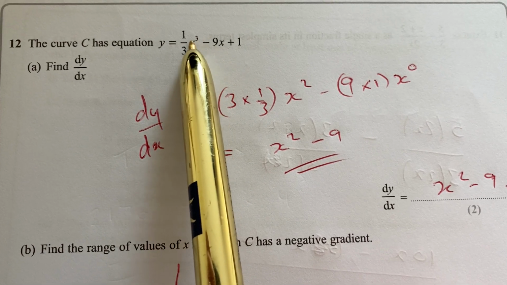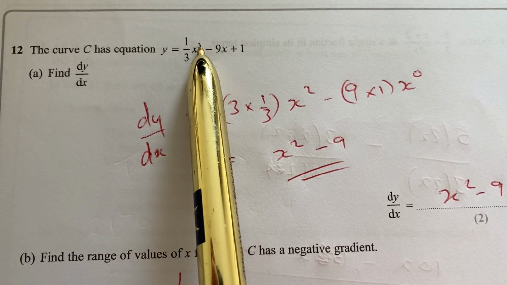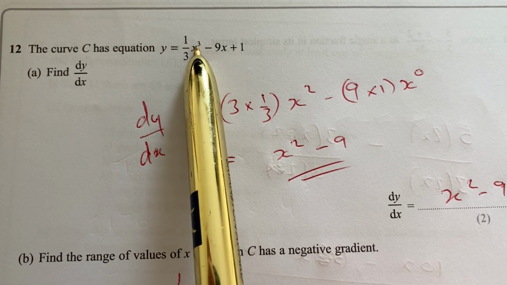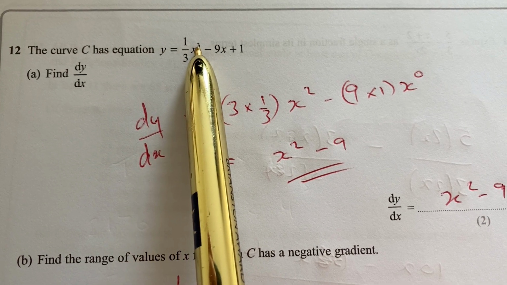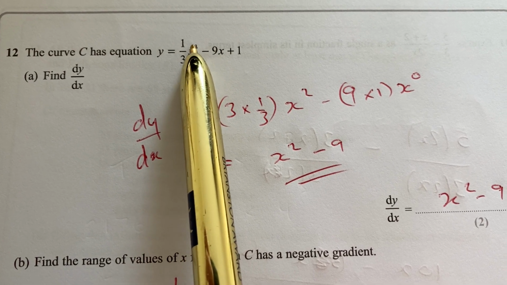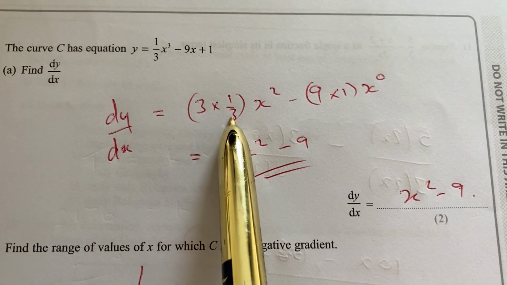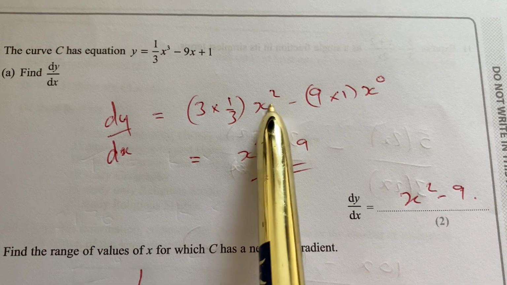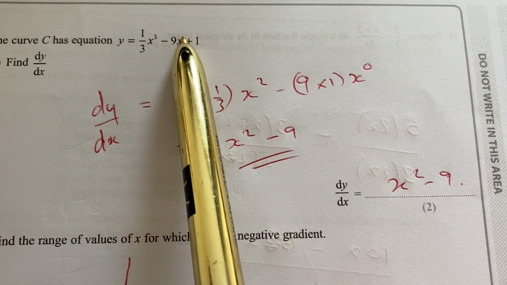So the 3 here will come down to the front and multiply what's there already, and the power up there will go down by 1. So 3 comes down to multiply a third, and the cube becomes a 2, squared. And this is where we're going with the calculation here. So 3 lots of a third x squared minus, now for this one, x to the power 1.